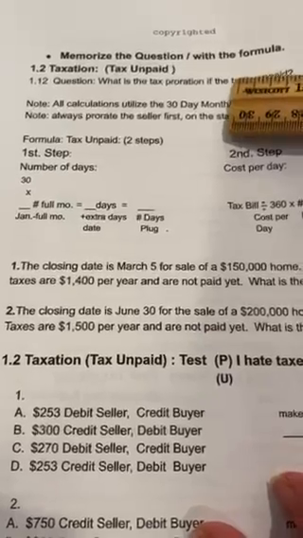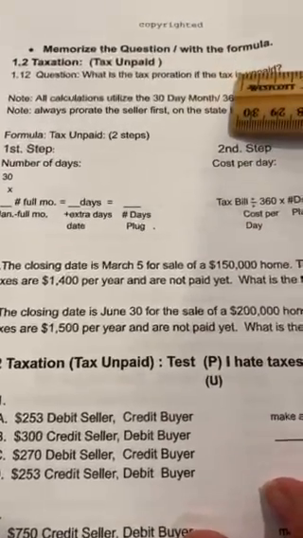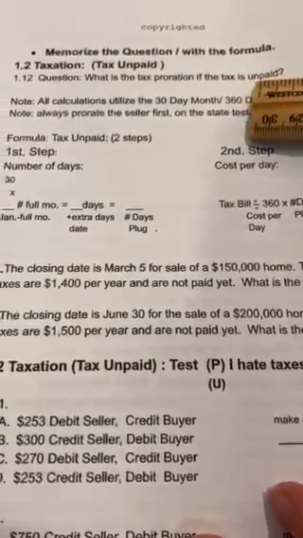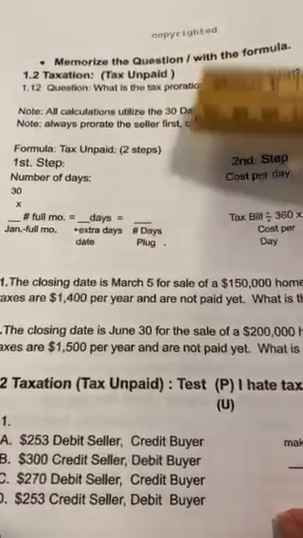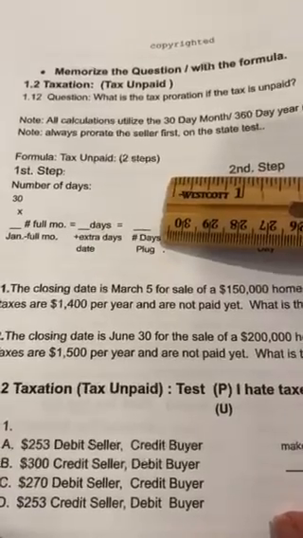Memorize the question with the formula. The question is, what is the tax proration if the tax is unpaid? You memorize this question, you write down this formula.